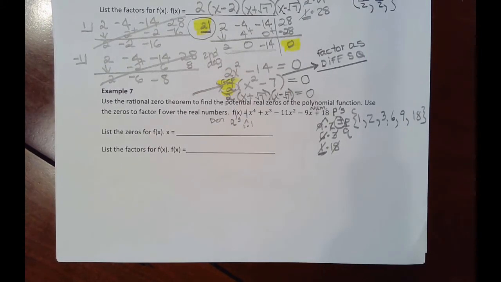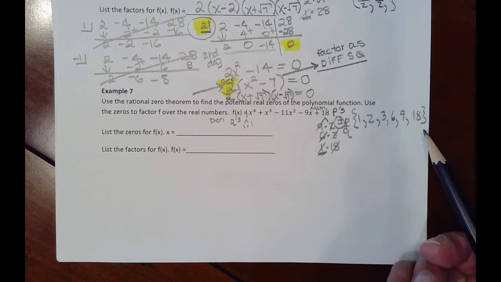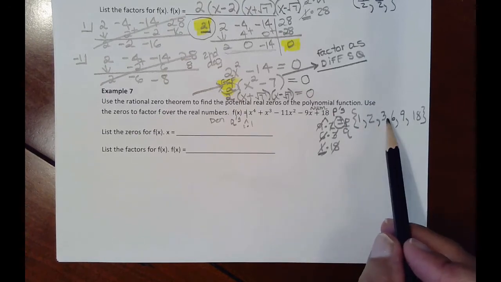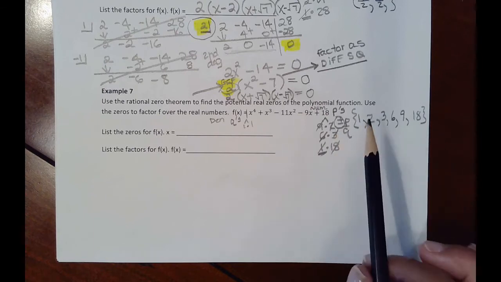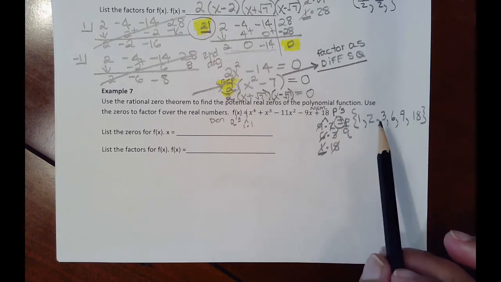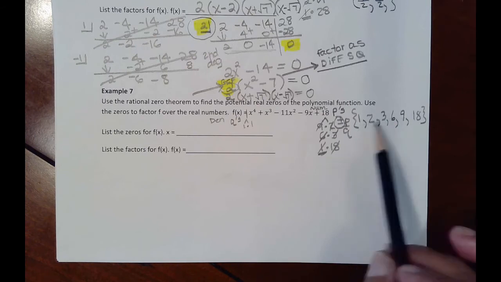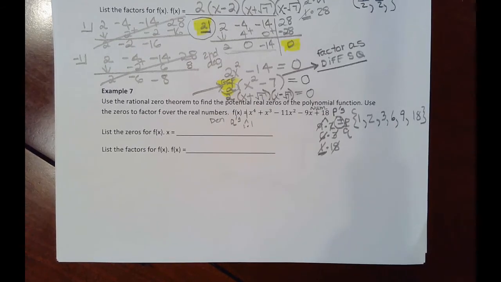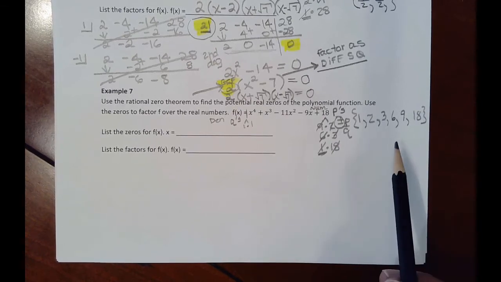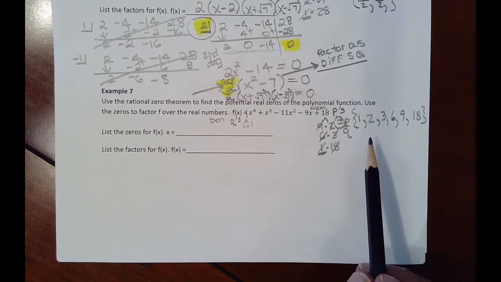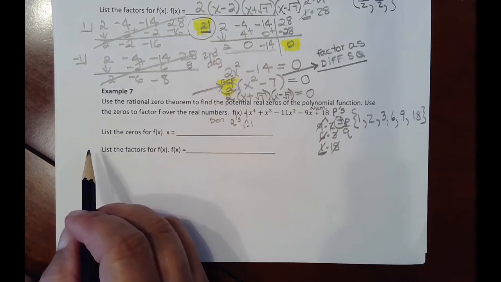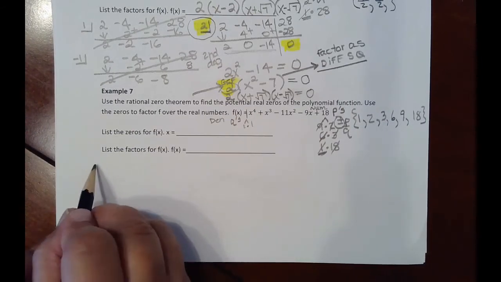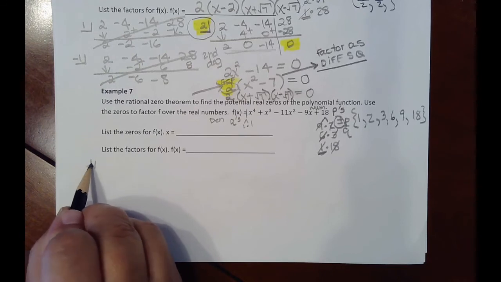So my answers can be in here, but there are actually 12 things in this list, because there's positive 1 and negative 1, positive 2 and negative 2, positive 3 and negative 3, etc. So it's easier to just try to bring it down twice, find 2 zeros through synthetic division, and then once you get it to second degree, we'll factor. Okay, here we go. I'm going to start off with 1.